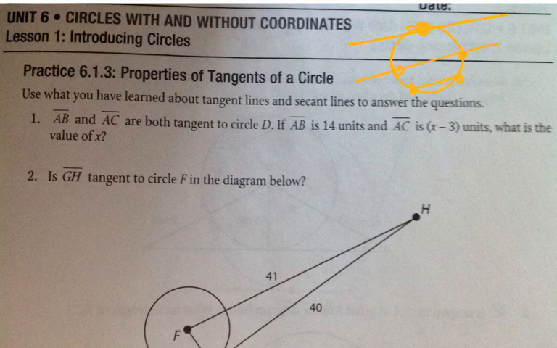Okay? So it says AB and AC are both tangent to circle D. So we've got circle D here, and we've got point A, and then C and B. It's from the same point, and it's tangent to that circle. What we know about that is that these two line segments, AB and AC, are going to be equal. So we know AB is 14, and AC is x minus 3.